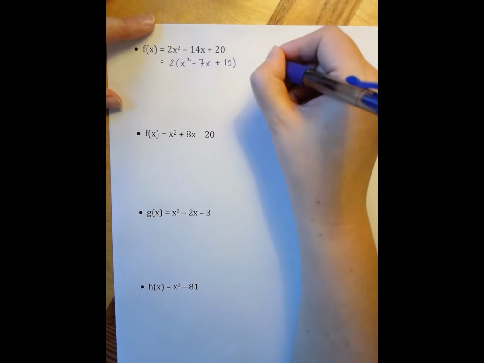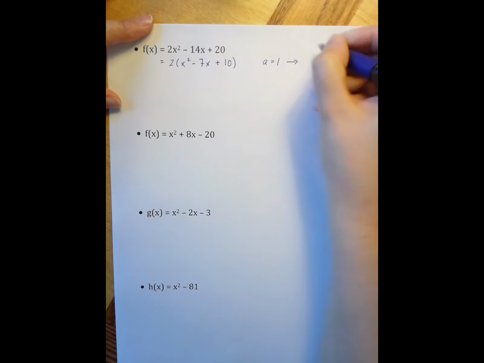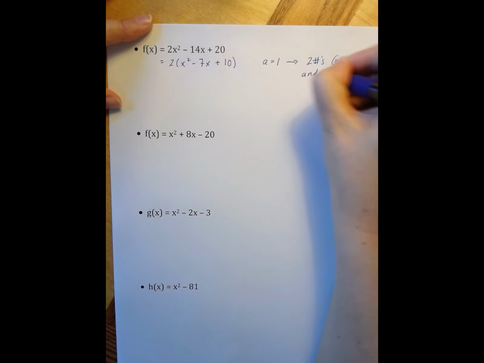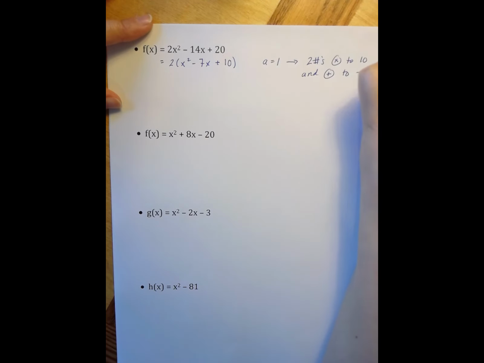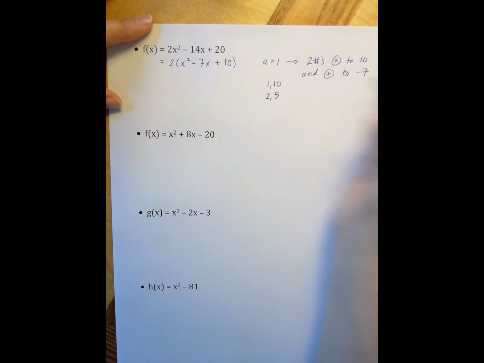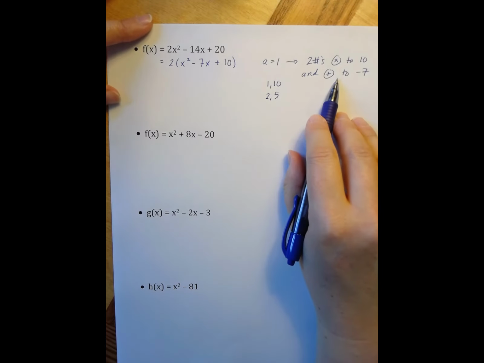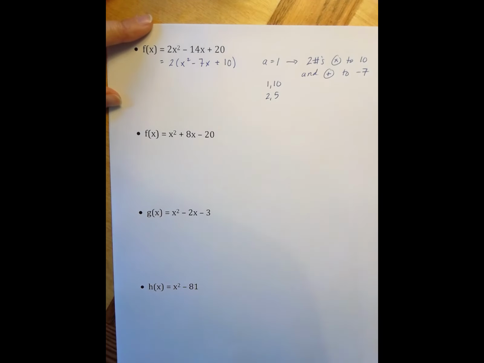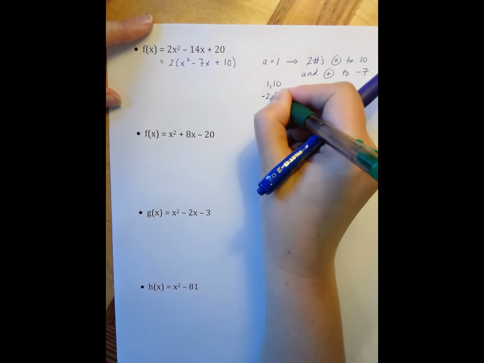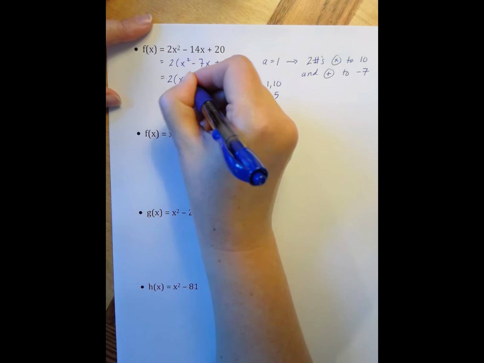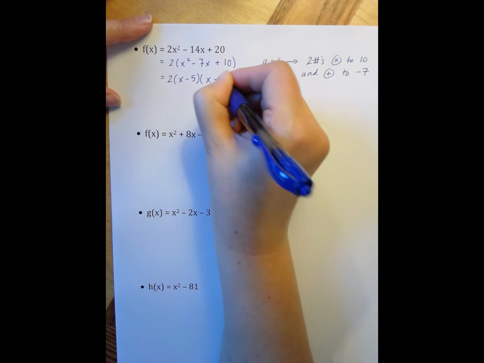My a is 1, so a equals 1 means I'm looking for two numbers that multiply to 10 and add to negative 7. So my factors of 10 are 1 and 10, 2 and 5. And the two numbers that add to be 7 are 2 and 5. But in order to get the negative, I need to have a negative 2 and a negative 5. x minus 5, x minus 2.